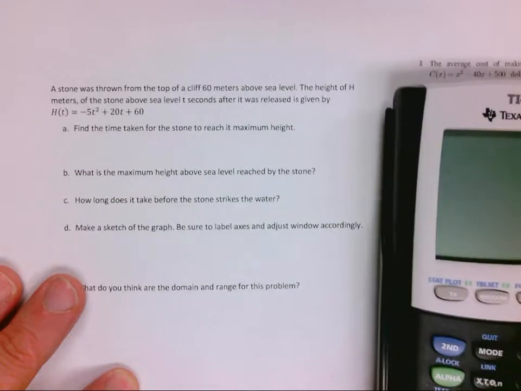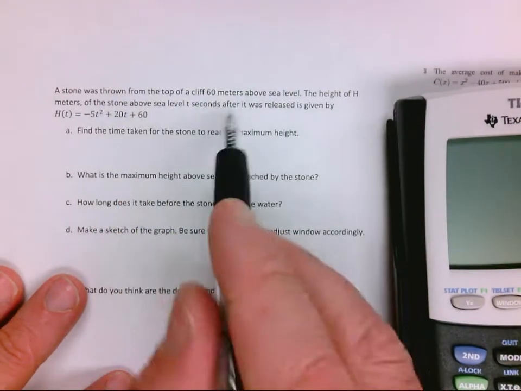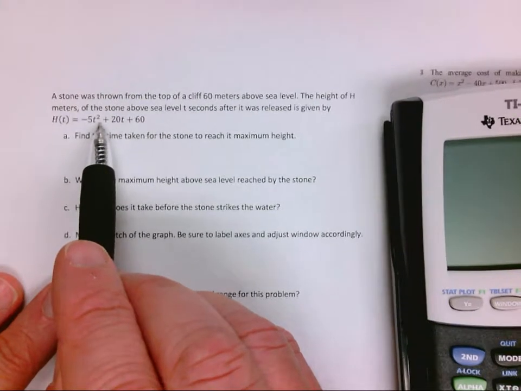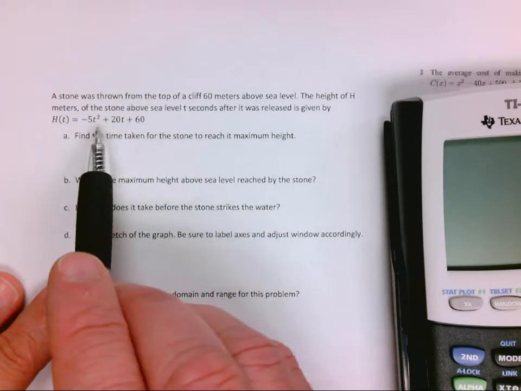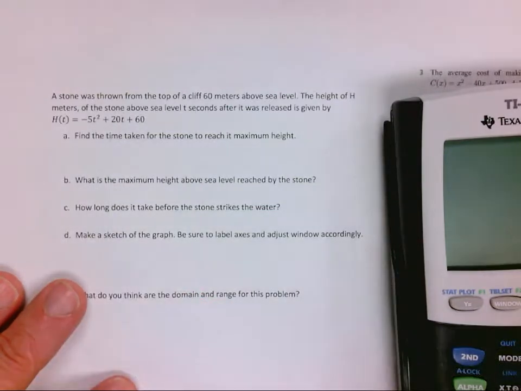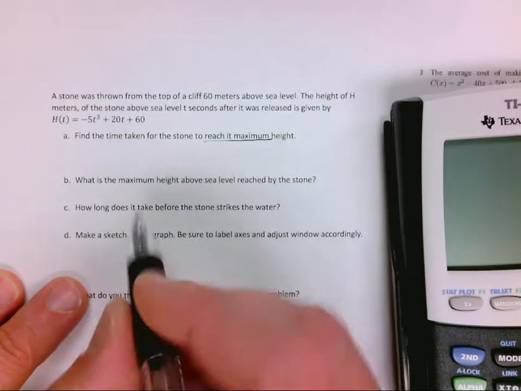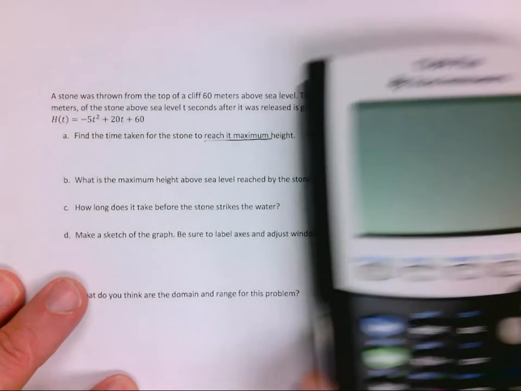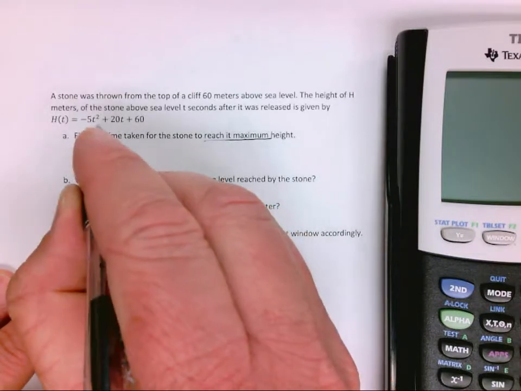So we have a stone being thrown from a cliff, and so what's going to happen is it's going to go up and then come back down. You can see it's an upside down parabola. So it says find the time taken for the stone to reach the maximum height. Now in Algebra 2 we would have done that as finding the vertex. So it's x equals negative b over 2a.